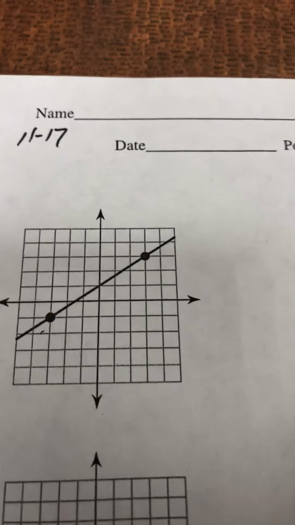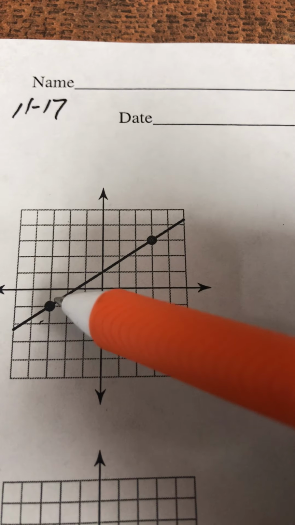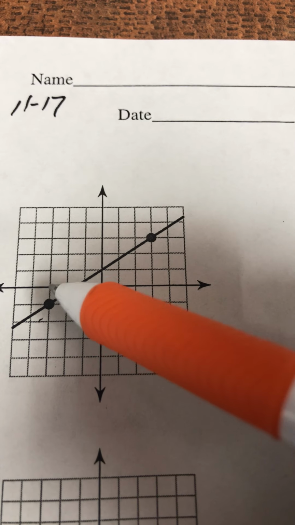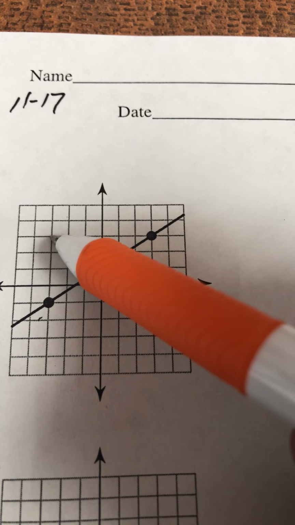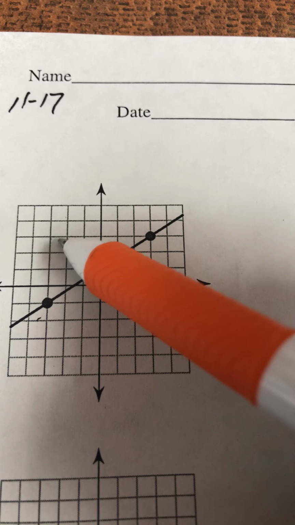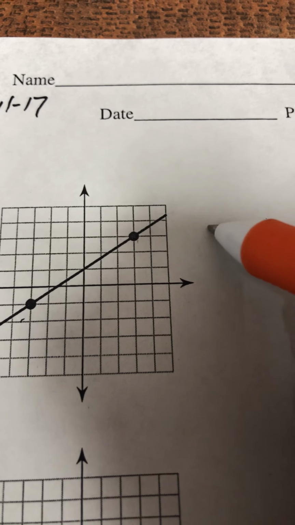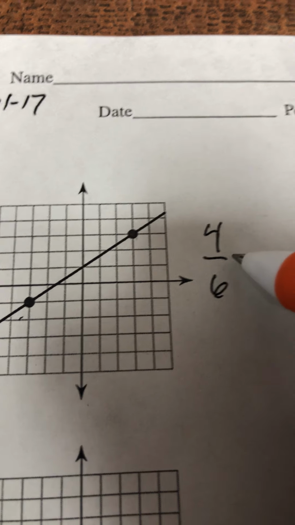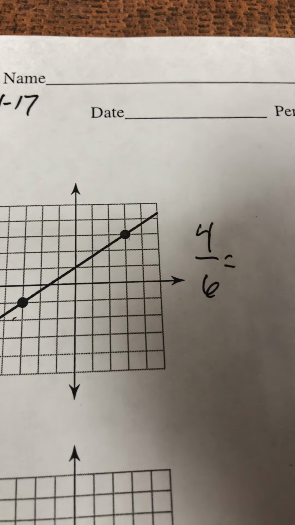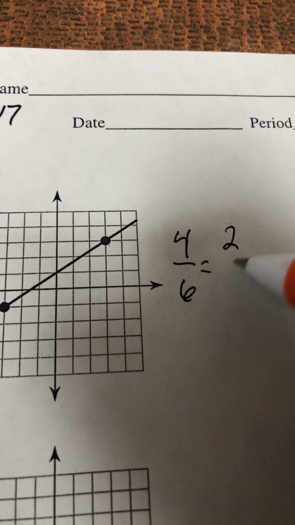Number 2, this one was going up, so the rise over the run. It goes up 1, 2, 3, 4, over 1, 2, 3, 4, 5, 6. So it's 4 over 6. If I divide both the top and the bottom by 2, I get 2/3.